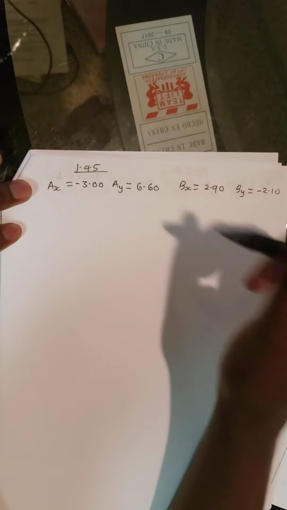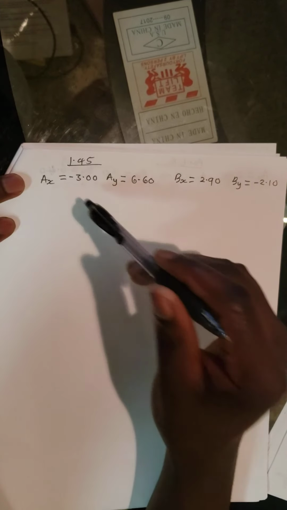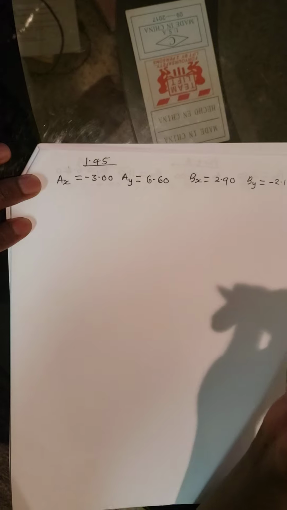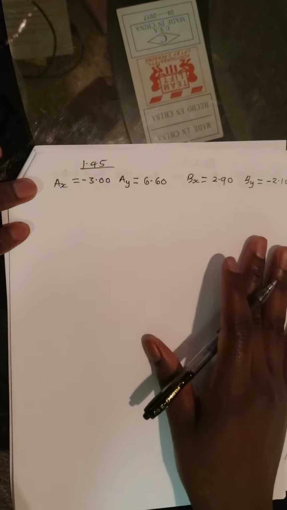My name is Kefa. I'm going to be doing exercise 1.45. We are given two vectors, A and B, and we are given the x components and the y components of both vectors. All we are asked is to find the angle between the two vectors.